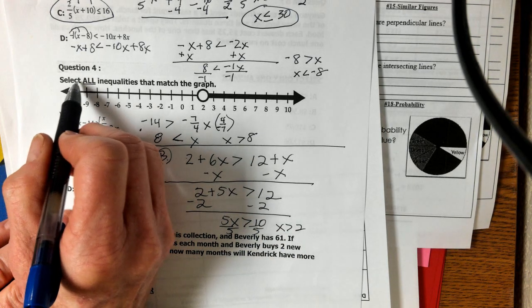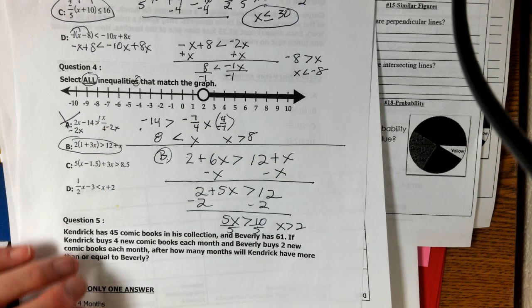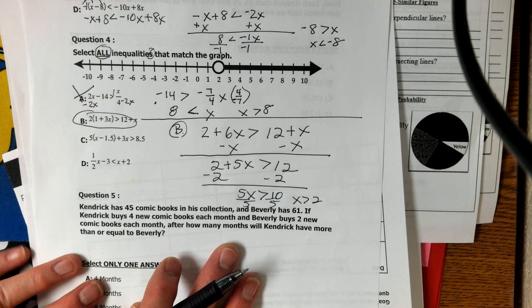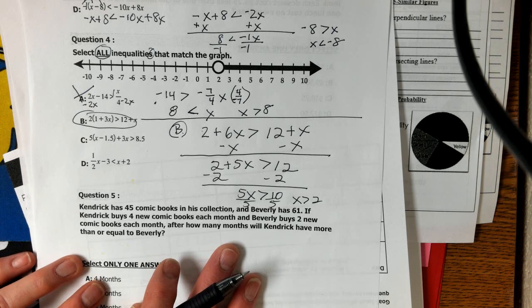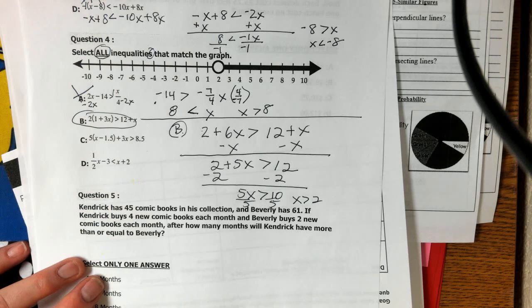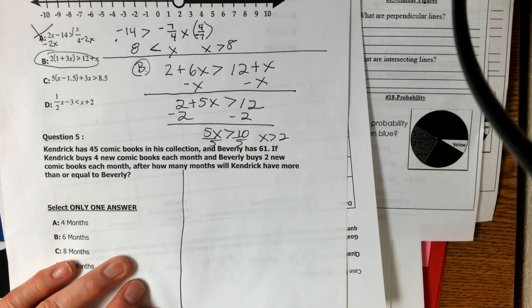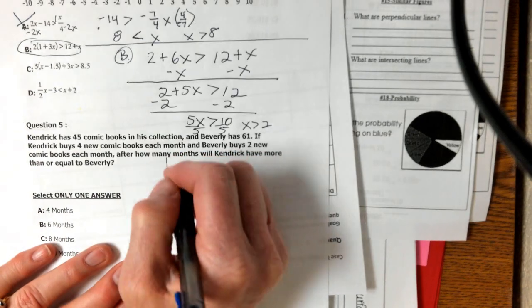And if you read the directions, select all the inequalities. So that means there's going to be more than one. We know A didn't work out. We know that B did. So now we're going to move on to C and see what happens here with C. I'm going to do this one right down here. You needed a lot of work.